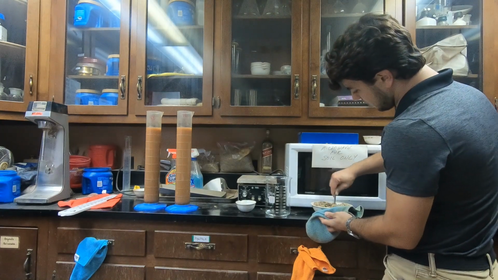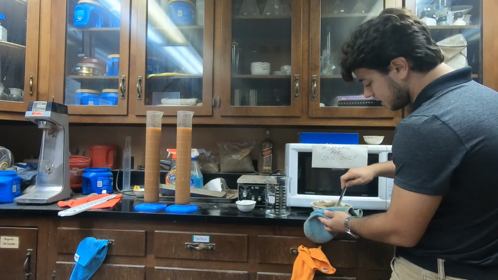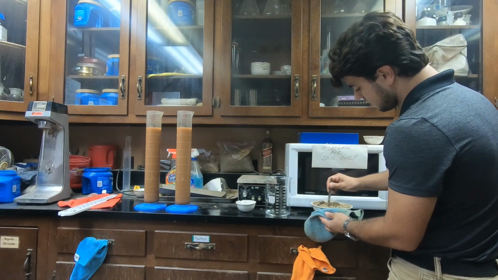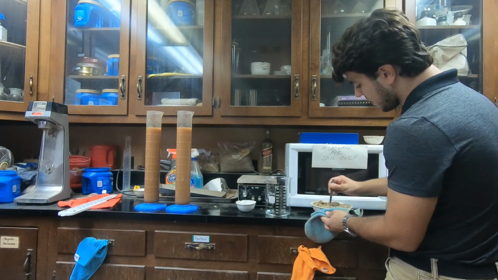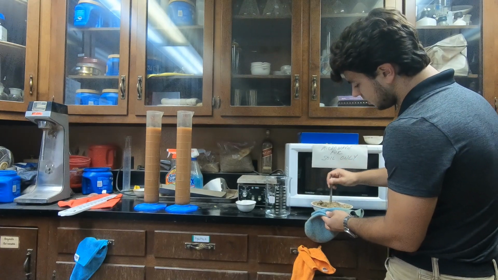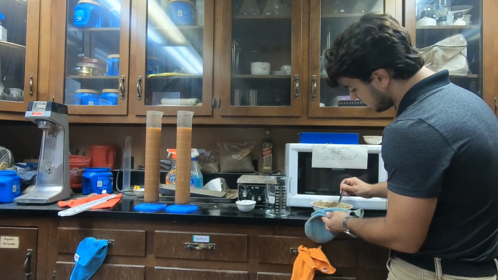As you start mixing it up, you'll start feeling the heat coming out from the inside of the sand. Again, it's pretty damp still. But by doing this, it allows the sand to dry out a little bit, some of the moisture to be released.